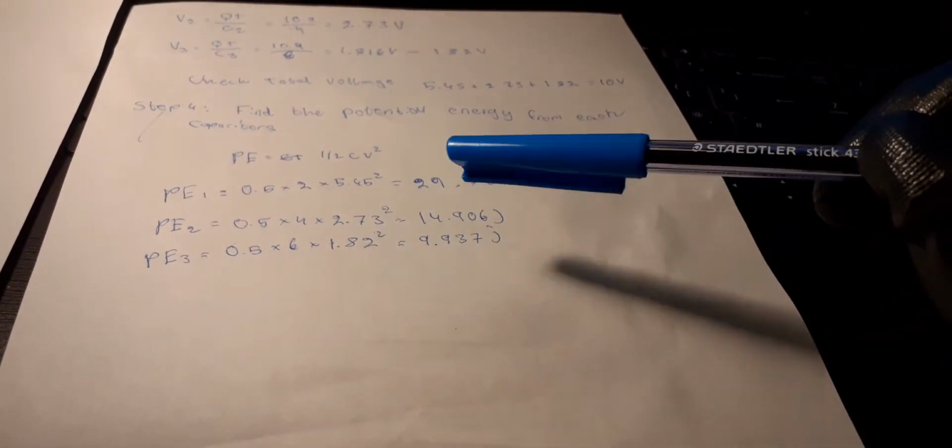The same goes for C2 and C3, as you can see here.